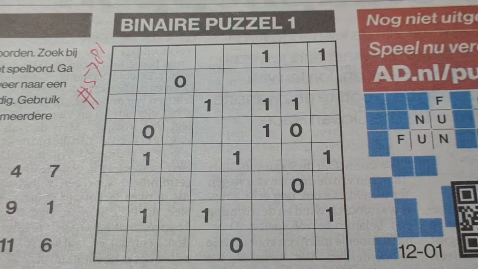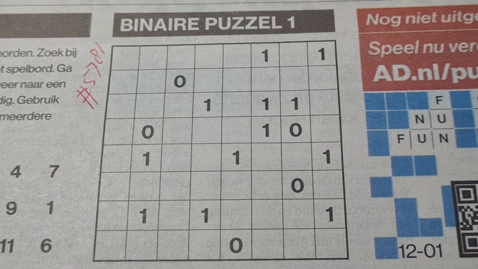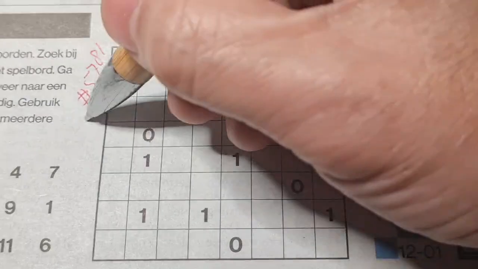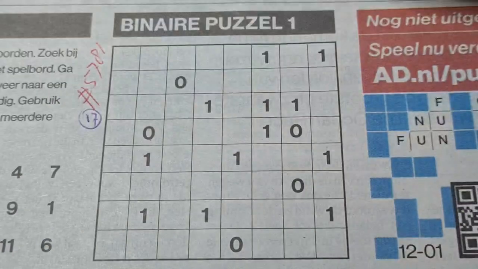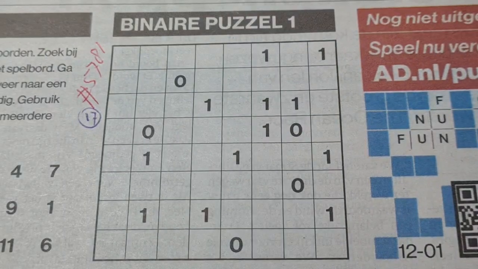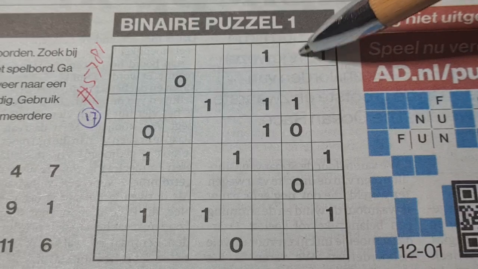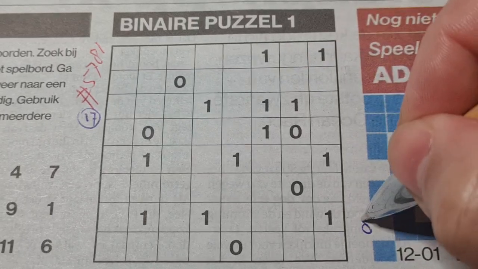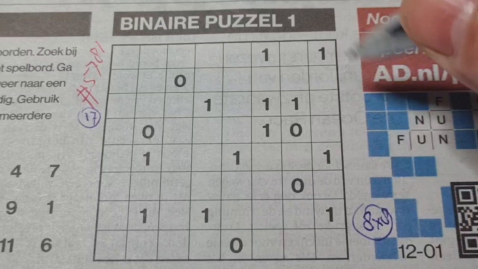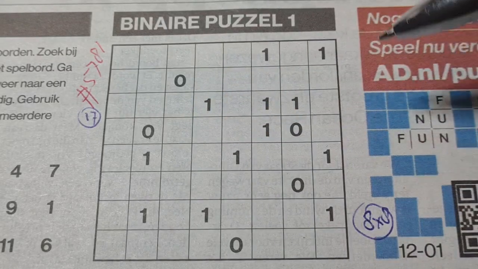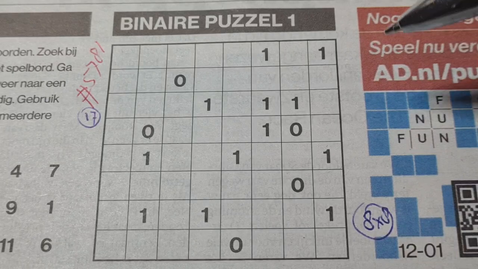Well, this one has, I believe, 17 printed digits. And what kind of binary puzzle is this one? Let me count the boxes. 1, 2, 3, 4, 5, 6, 7, 8. 8 by 8 binary puzzle. That means in a row or in a column there are always 4 ones and 4 O's. Alright, so let's get started.